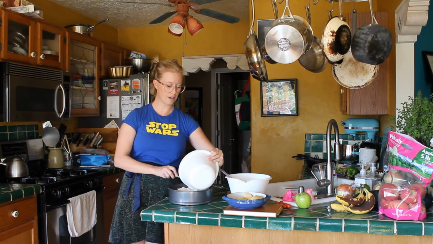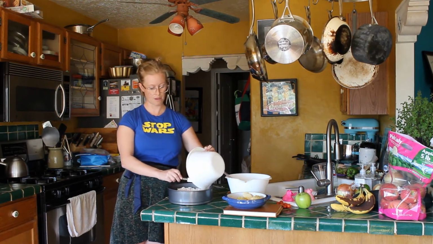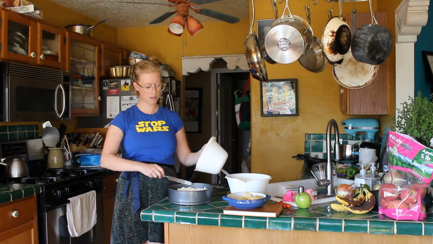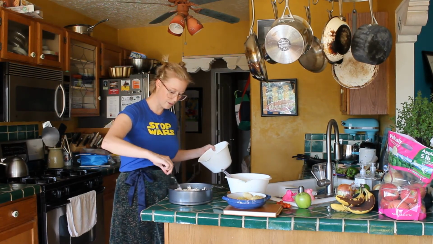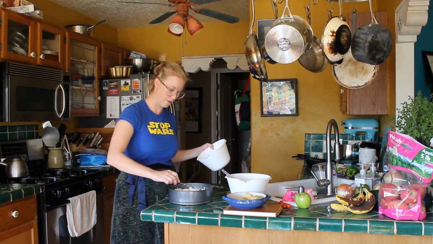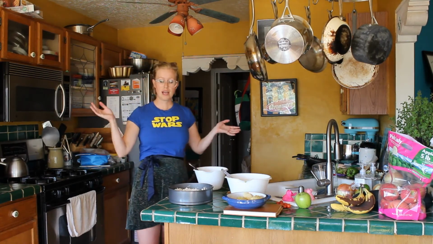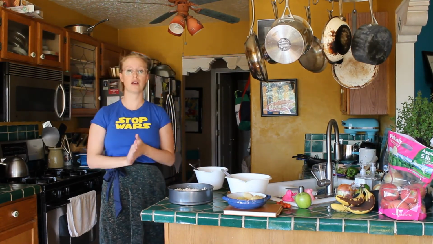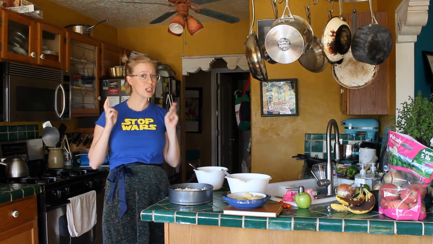I have the oven preset to 350. And just gonna spread this a little more evenly here. And that's that. So we're gonna put this into the oven, and then hopefully it turns out well.